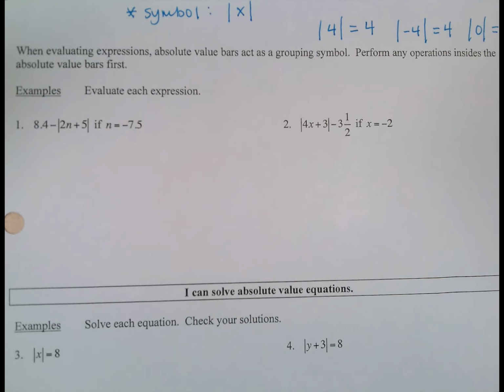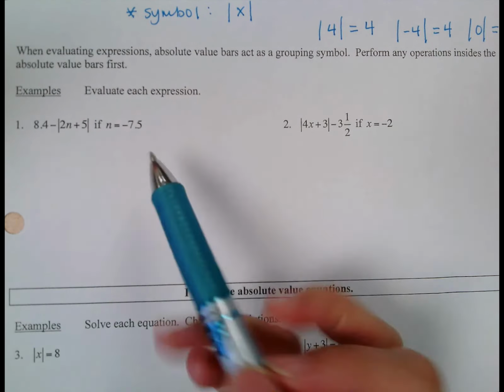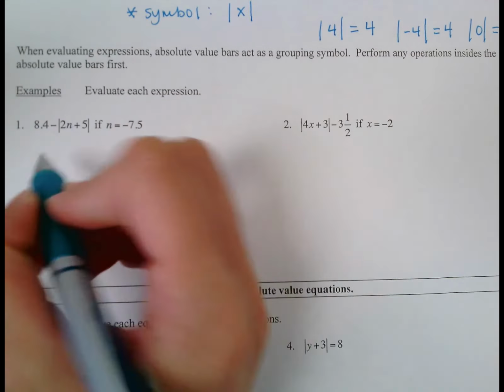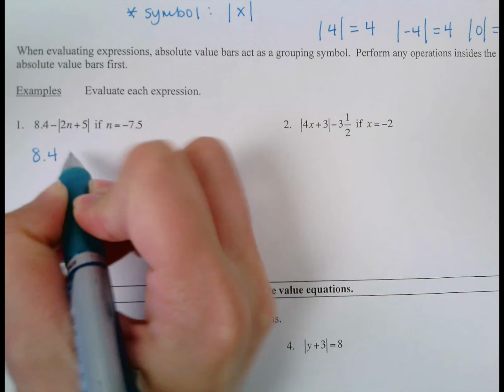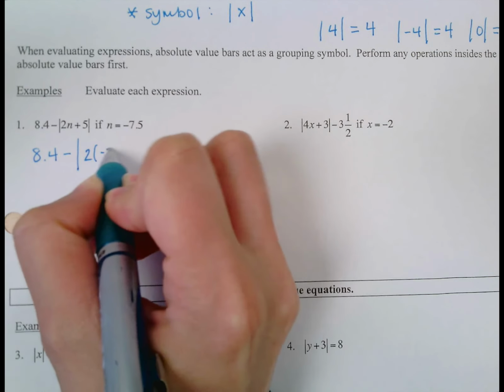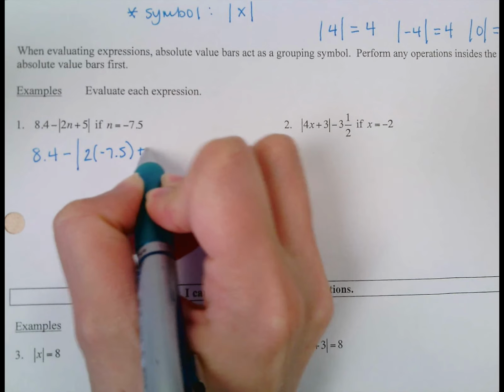So 8.4 minus the absolute value of 2n plus 5. Evaluate that if n is negative 7.5. So we know with expressions, we substitute the values of the variables in first. So 8.4 minus the absolute value of 2 times negative 7.5 plus 5.